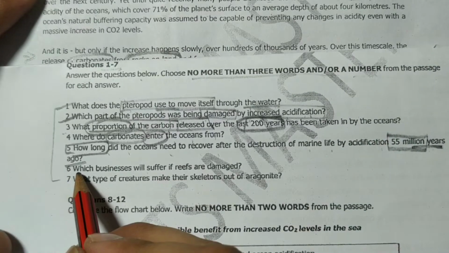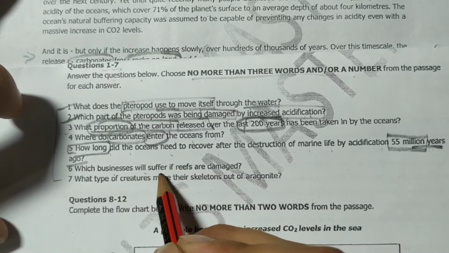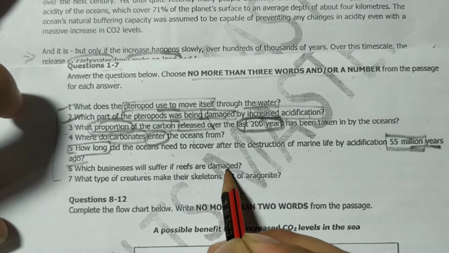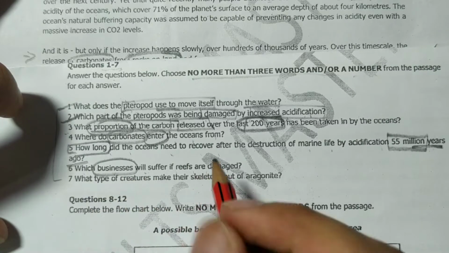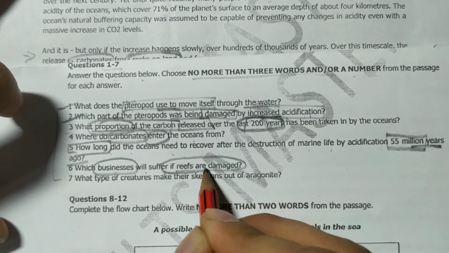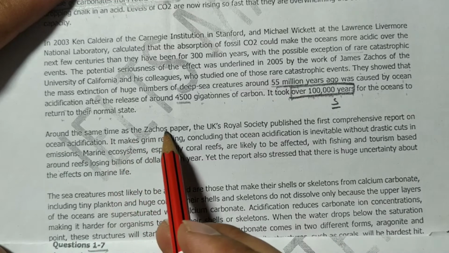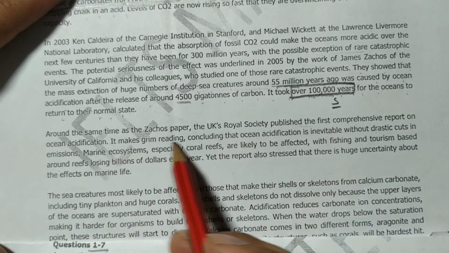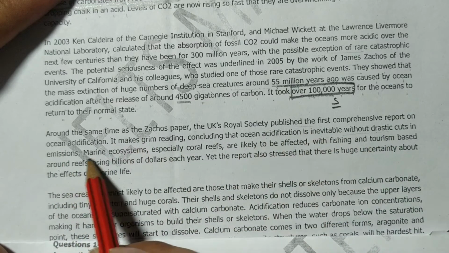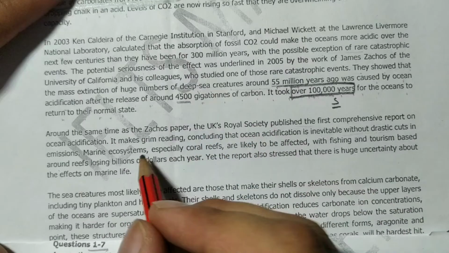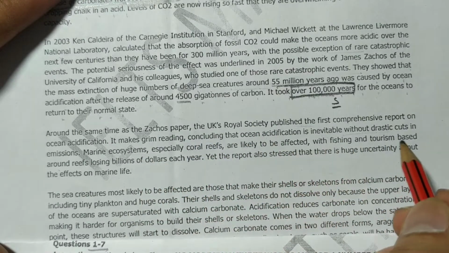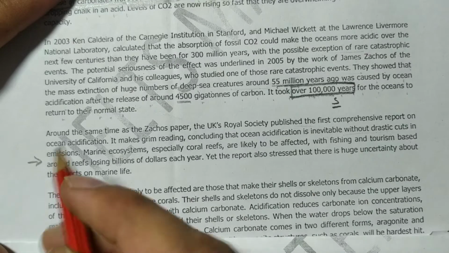And which businesses will suffer if reefs are damaged? Businesses if reefs are damaged. My answer for the sixth is in this paragraph.